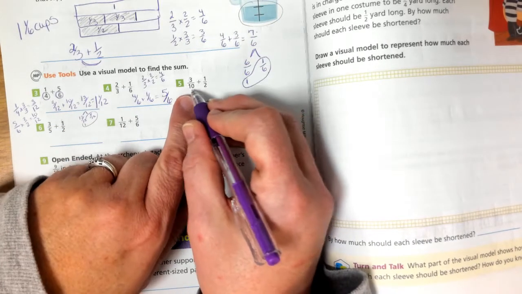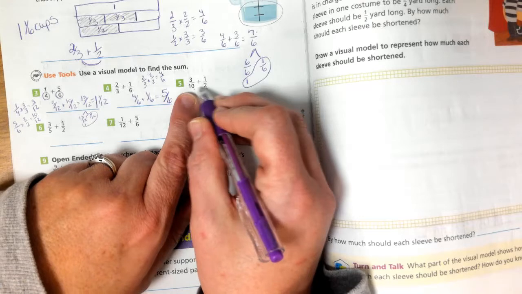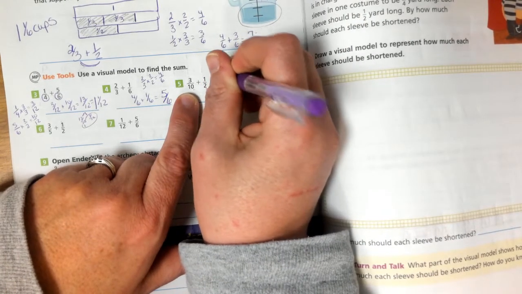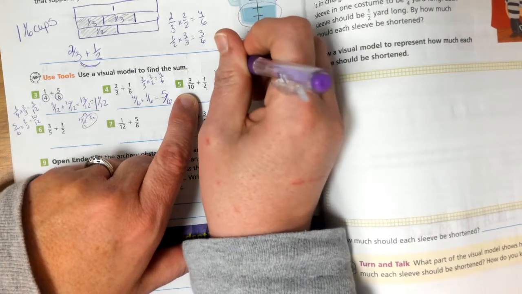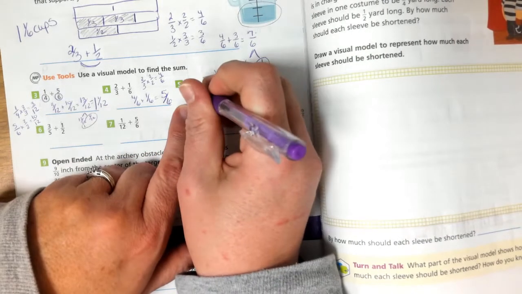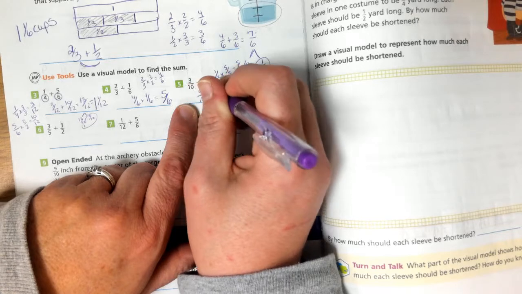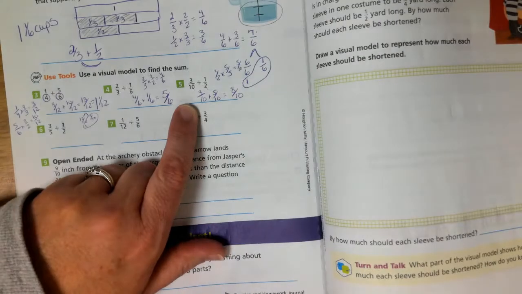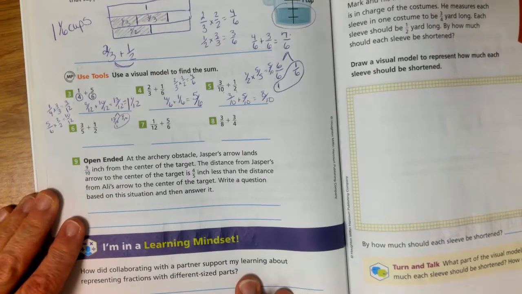So I know that my 2 has something in common with 10. I can multiply my 1/2 times 5/5, and that's going to get me to tenths. So then I have 5/10. So 3/10 plus 5/10 equals 8/10.